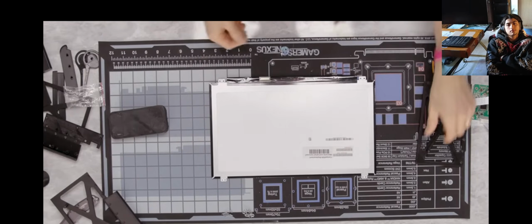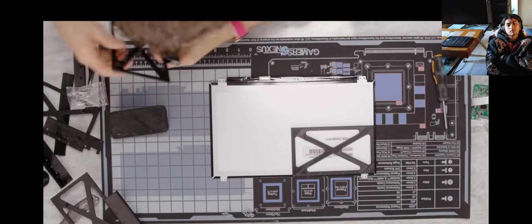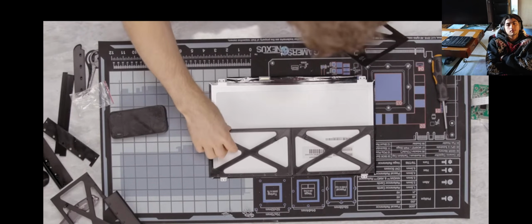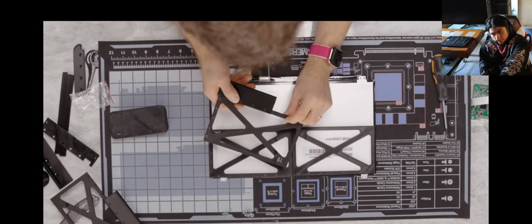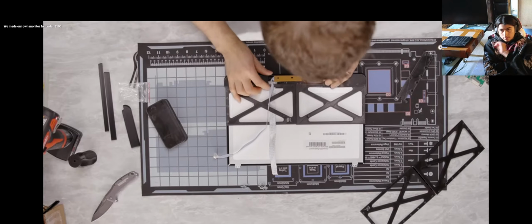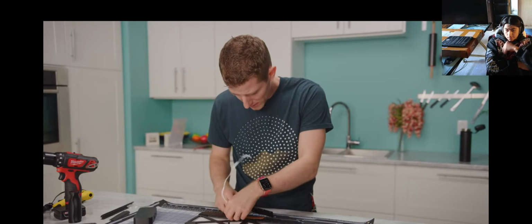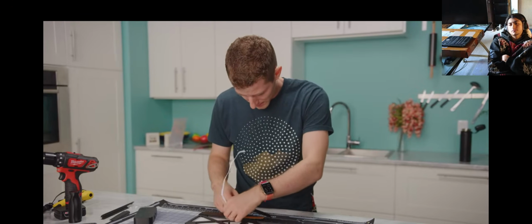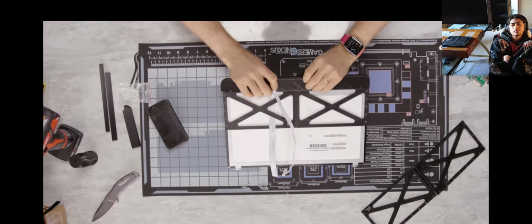Next, we're gonna lay down our display panel, and we're gonna arrange these 4 pieces like so. You can tell the top pieces from the bottom pieces. There we go. And then this piece is a little bit finicky, guys, but yeah. All right, let's make sure that our buttons are all still exposed.